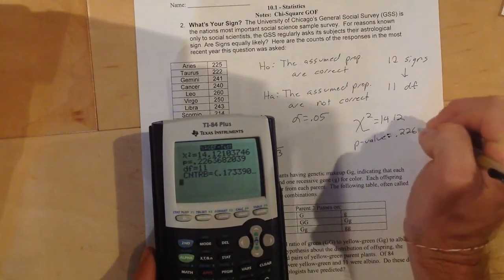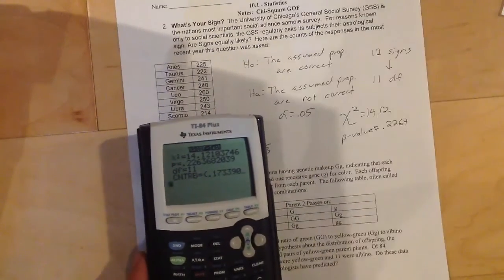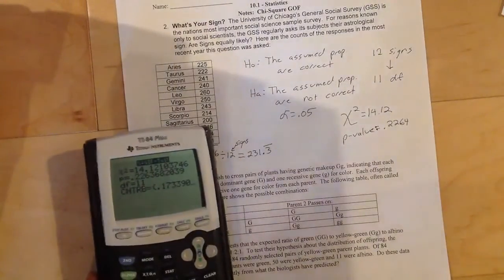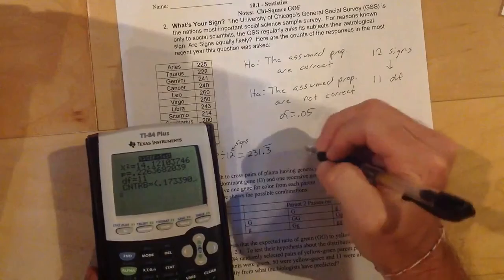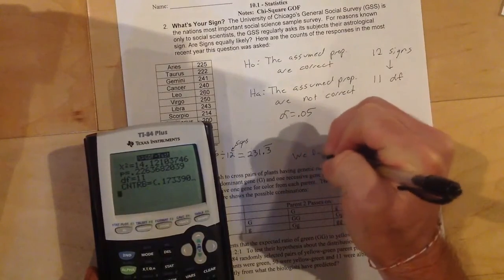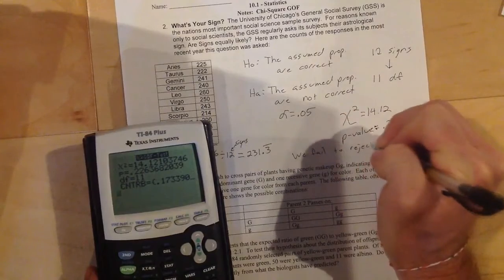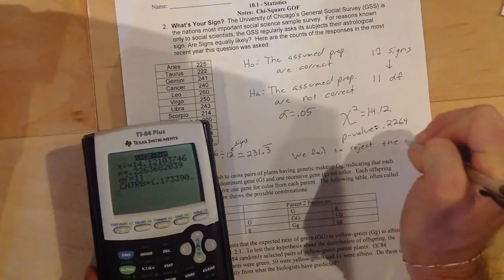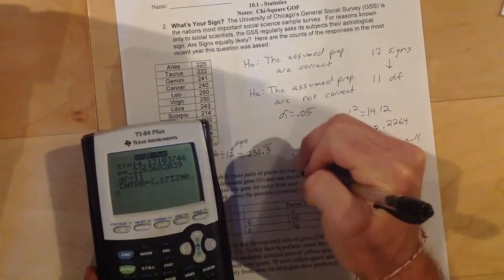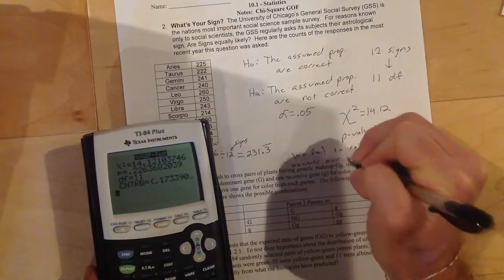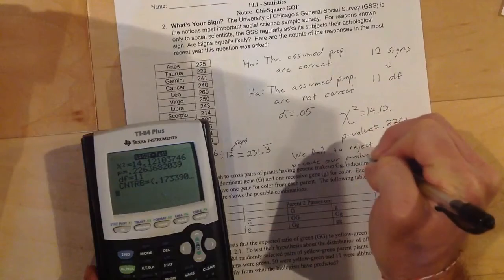And again, that value is above 5%, so we would fail to reject the null because our p-value is over 5%.